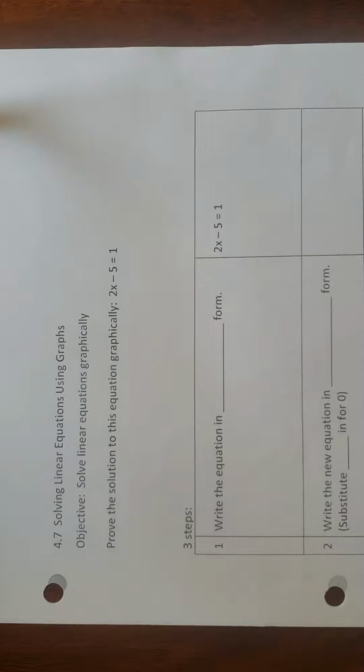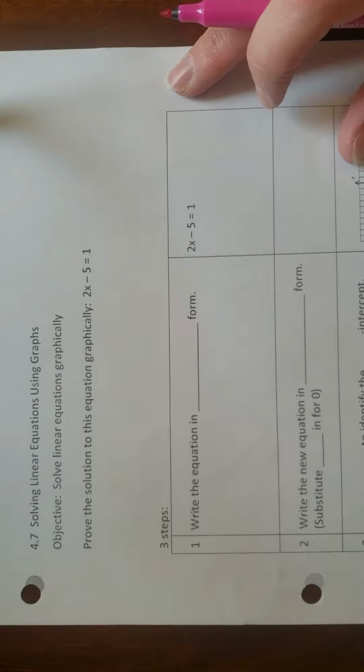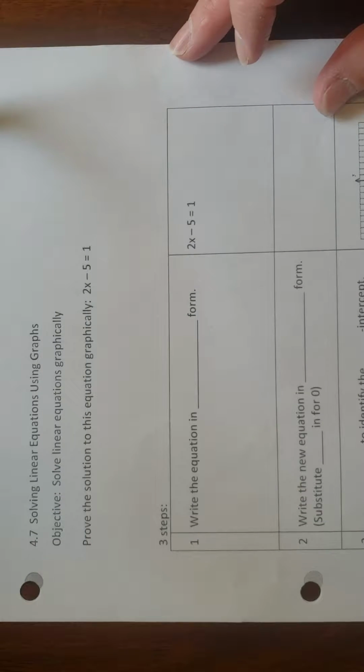But before we get started, just know I'm not a perfect teacher. This won't be a perfect lesson, but I sure will try to do my best. Of course, you may know a different way, and that's fine too.